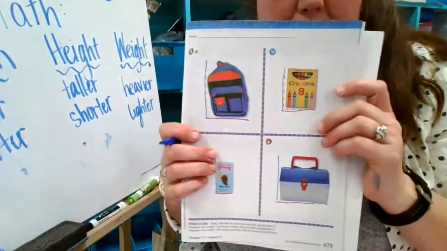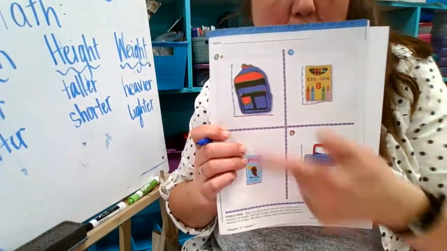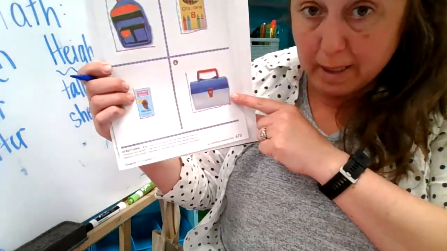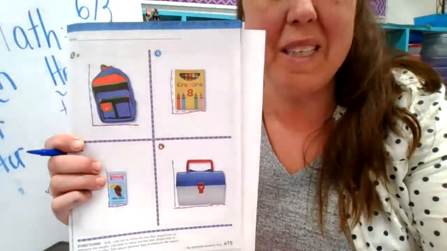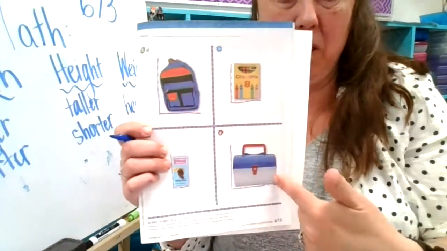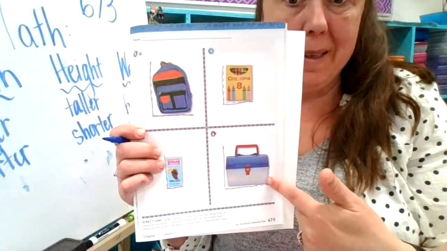All right. As we do this, it wants us to talk about how else we can measure these objects. So we could say that probably the backpack is the tallest or the highest, and maybe the lunchbox is the longest. Which one do you think is the heaviest? I would be between these two, wouldn't you? Which one is the shortest?